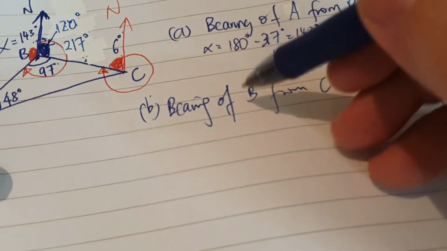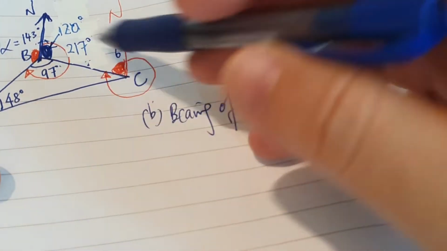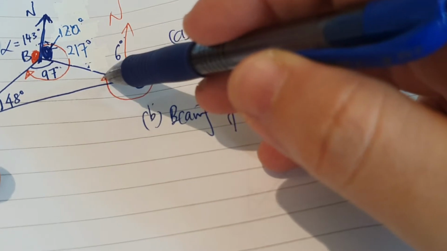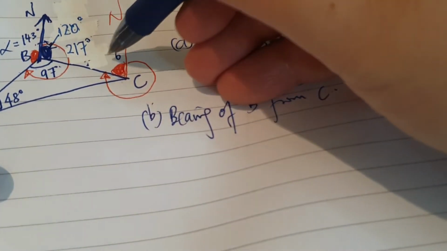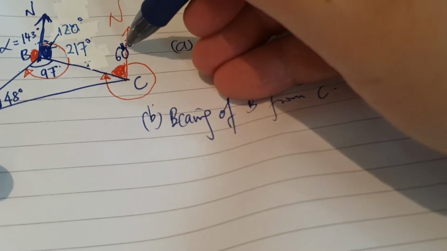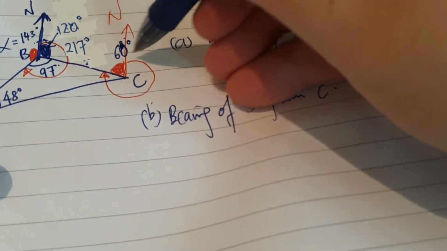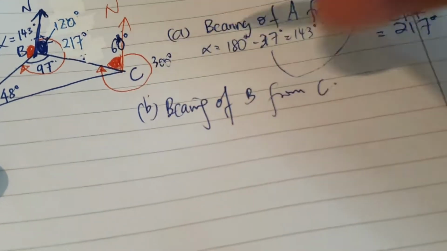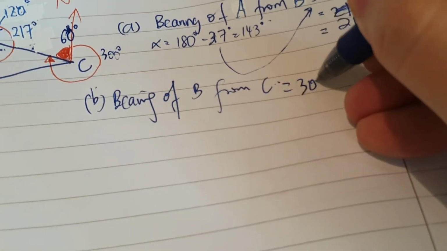Okay, bearing of B from C here. And I already know this is 120, so this must be 60. It cannot be 6 there, based on what I can see. So this must be 300. Finish already. So this must be 300.